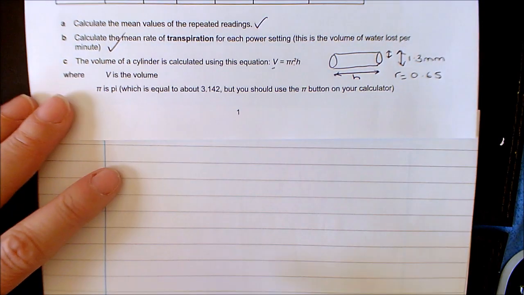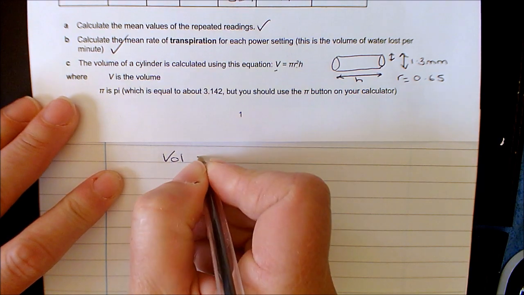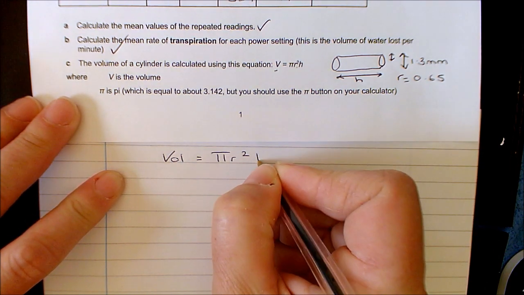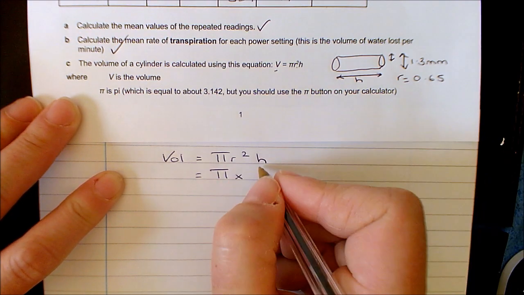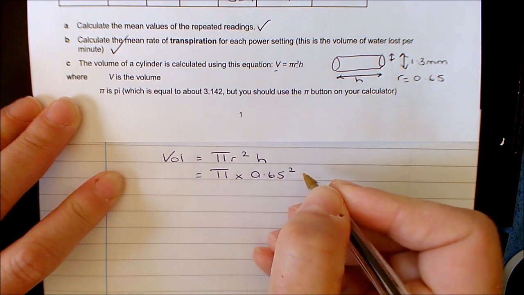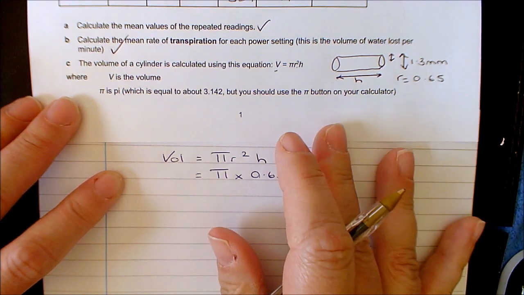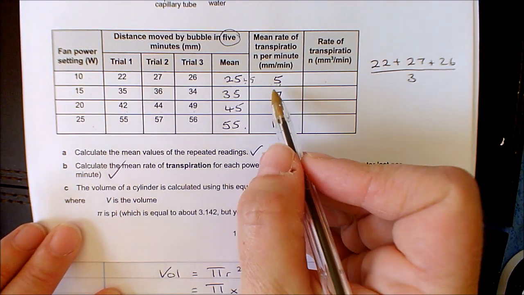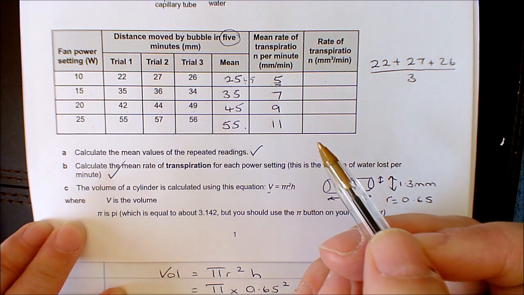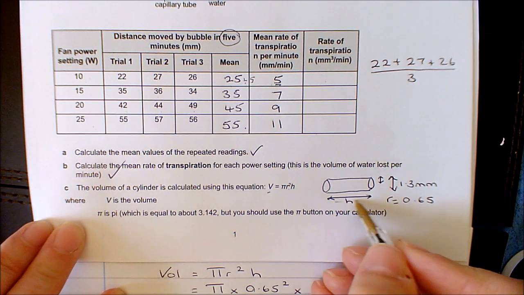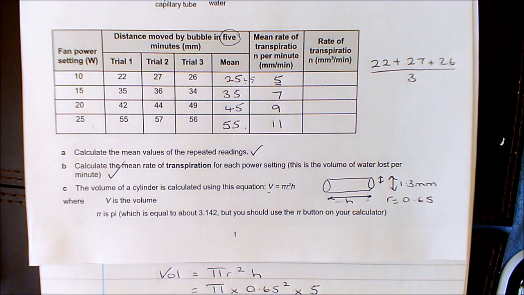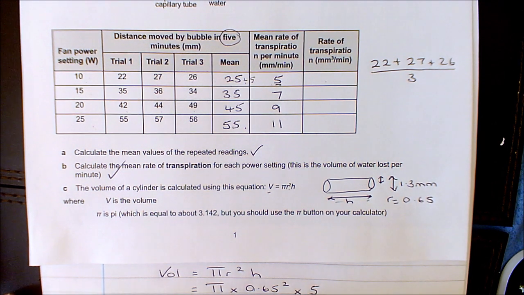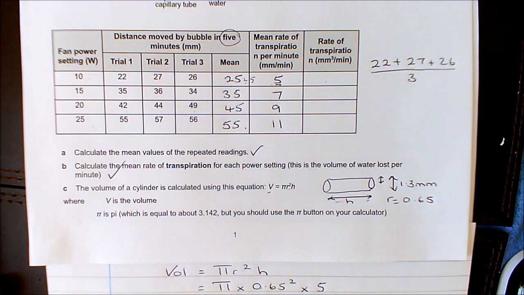So the first one, we're calculating the volume. So the volume equals pi r squared h, which is pi times r squared, which you've calculated, 0.65 squared, times h. And h in our first one, we know that it travelled 5 millimetres in 1 minute. So our h in this instance is 5, and that gives us a value of 6.6. Right, then we need to do that for our next 3.